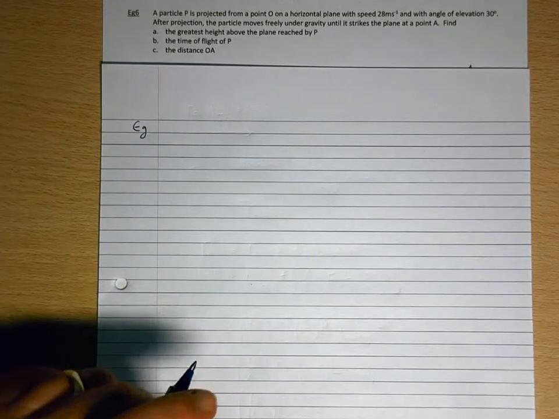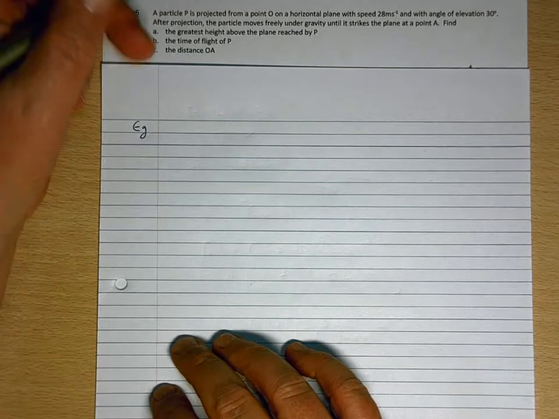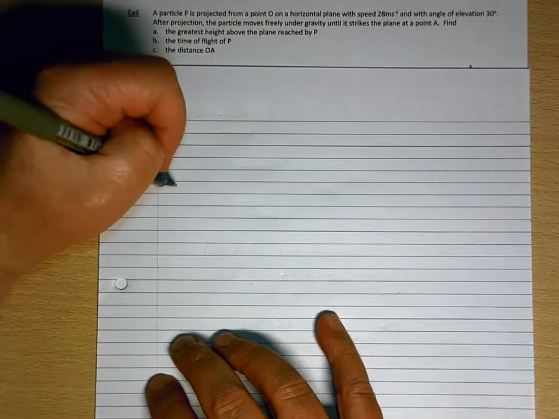The first thing they want us to find is the greatest height above the plane reached by P. So let's put some information onto this.